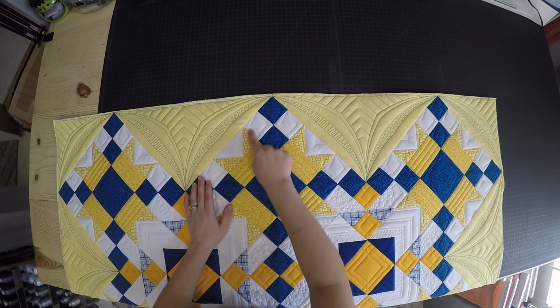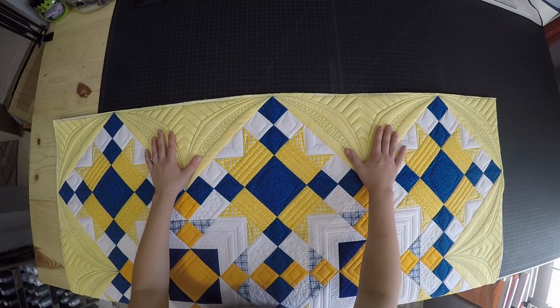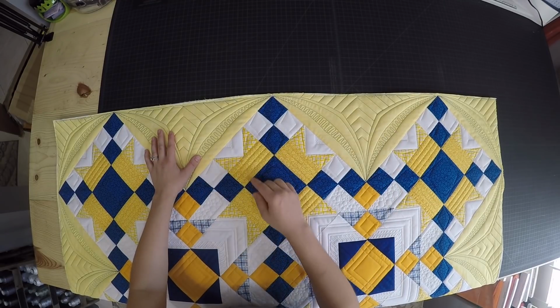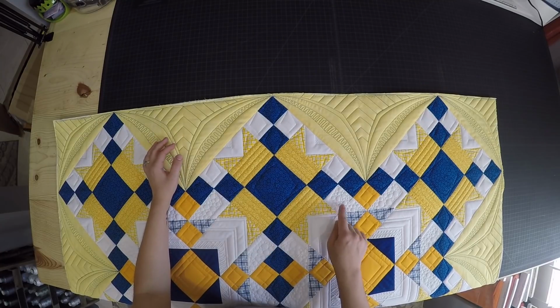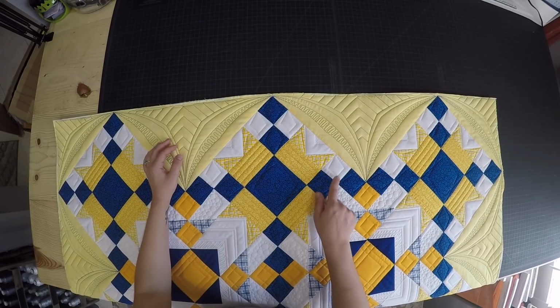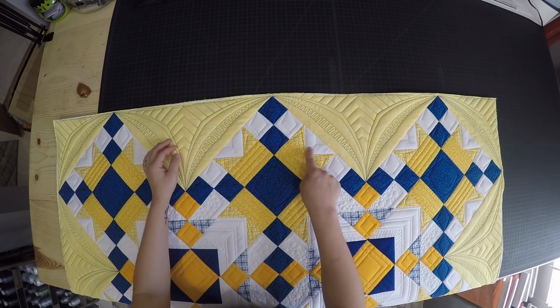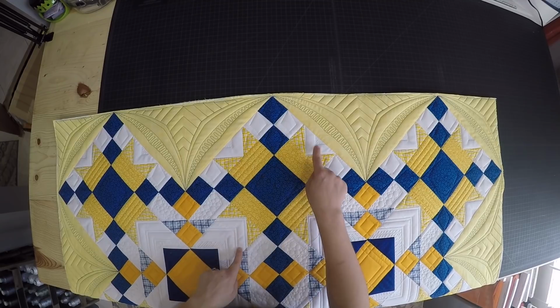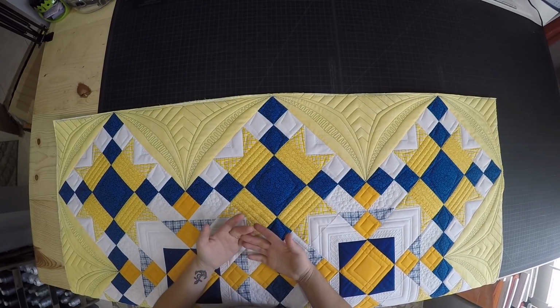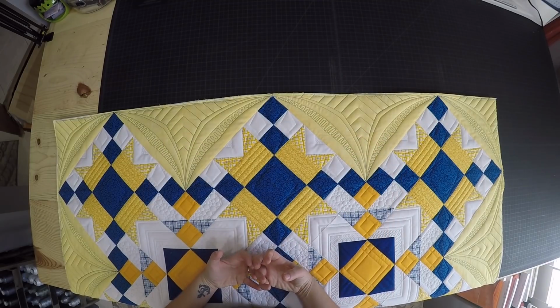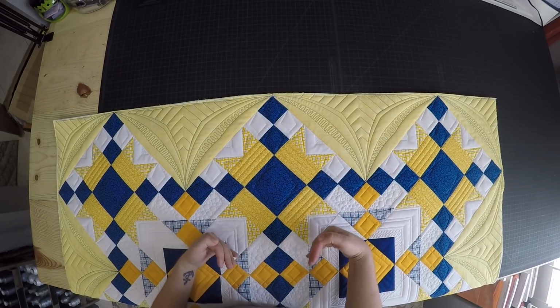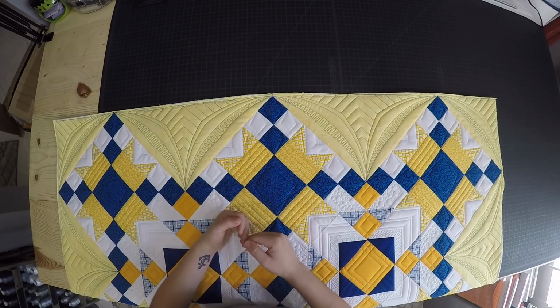For the edges, as we get out to the edge into the setting triangles, I wanted to not create any extra confusion. I didn't want to have to work on doing half of this block here, half of this block here, and then doing the same kind of triangle designs here as these would be. Instead, I just wanted to give something simple that would directionally point your eye to the middle of the quilt. So these diamonds all point down, and these all point into the stars.